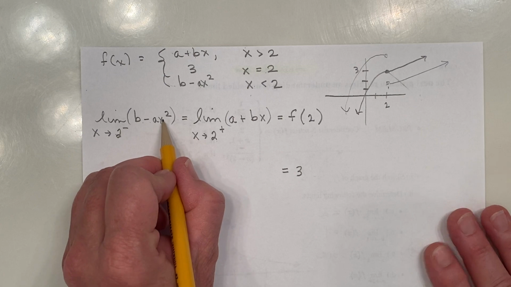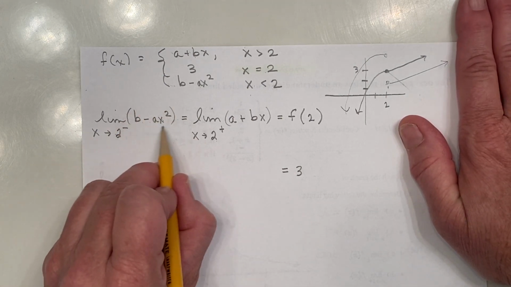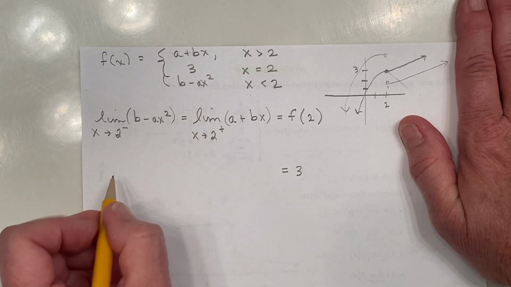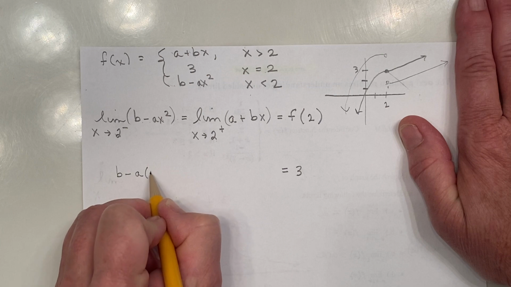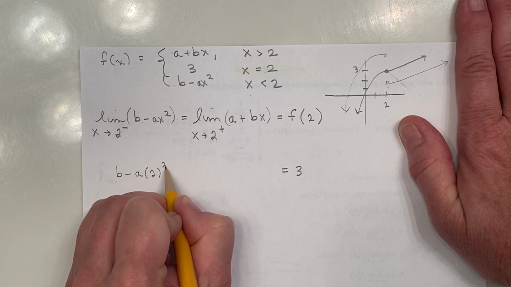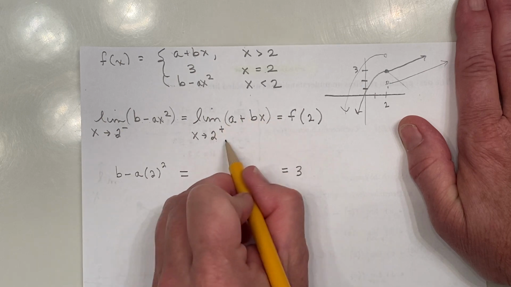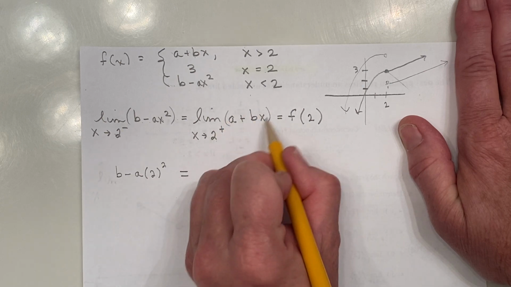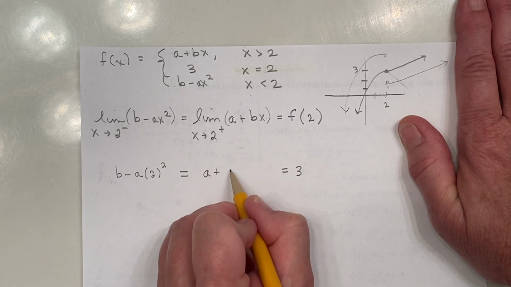That's a direct substitution. We can do that because we want to know what the y value would be on this function when x is 2. So b minus a times 2, squared. That expression has to equal the direct substitution on this linear piece. When we plug in 2, what's the y value we want on this line? Well, a plus b times 2, or 2b.